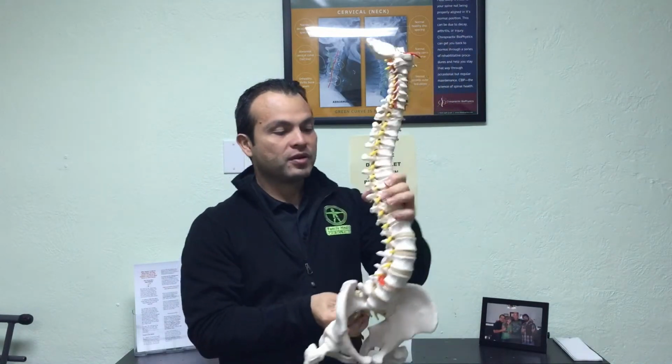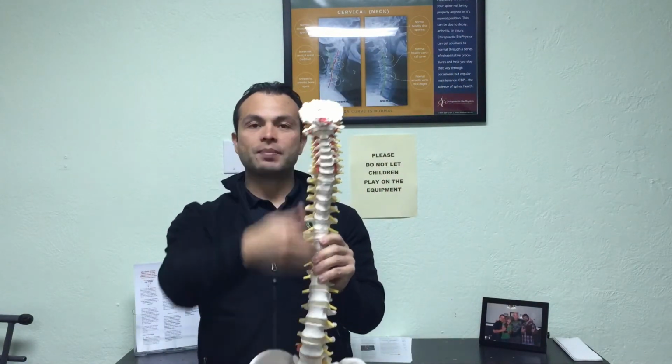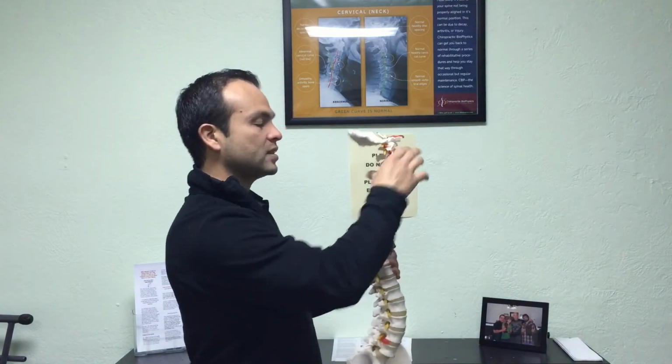So again, simply put, from the front, you want to see that things are straight up and down. From the side, you want to see that there are curves.